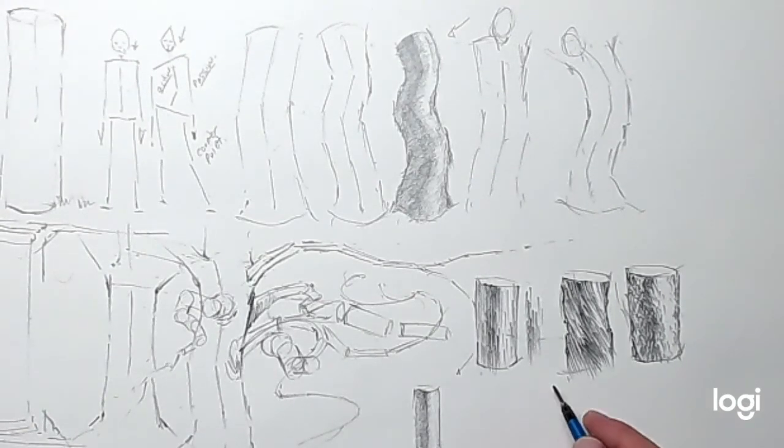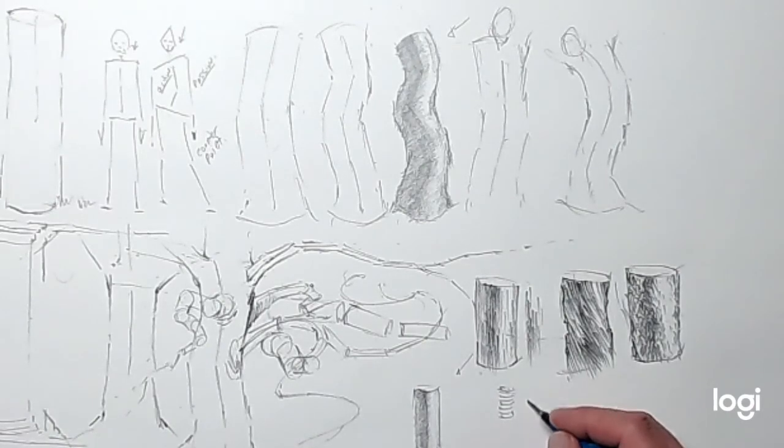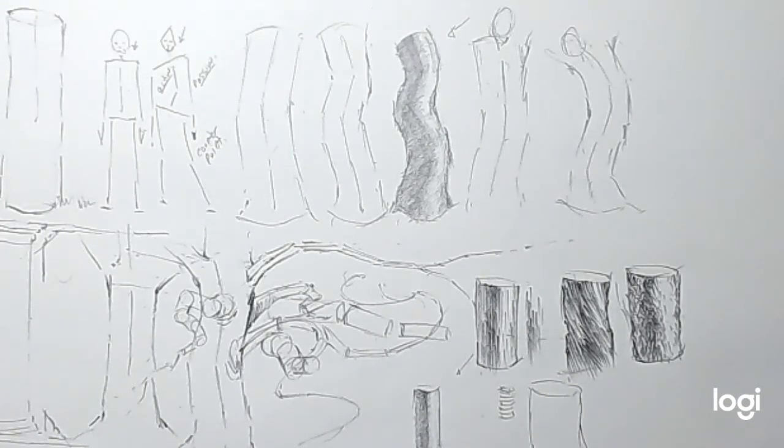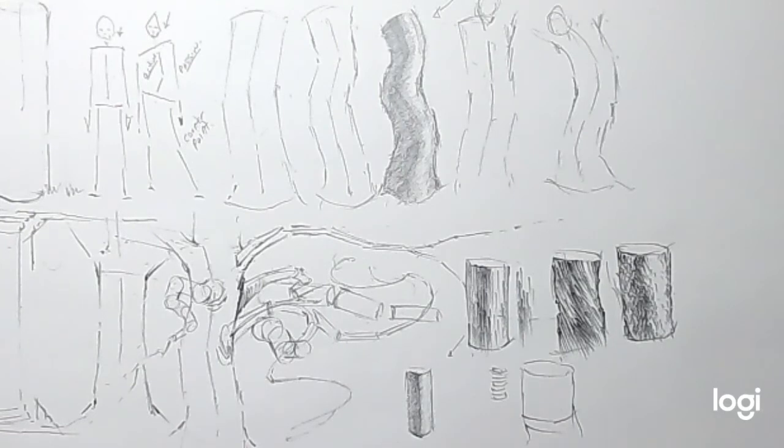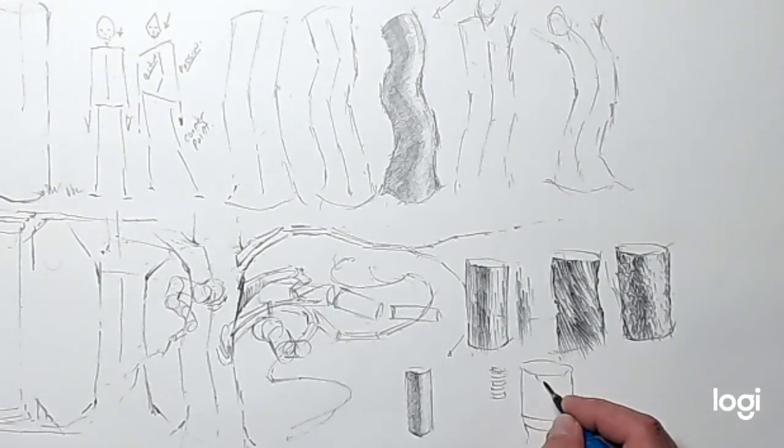Here's the last one I think I'll talk about. I saw this one, it's really good. It's like stacking coins, like a little stack of coins like that. And you could take a tree trunk and imagine it as having these stacks of coins around it.